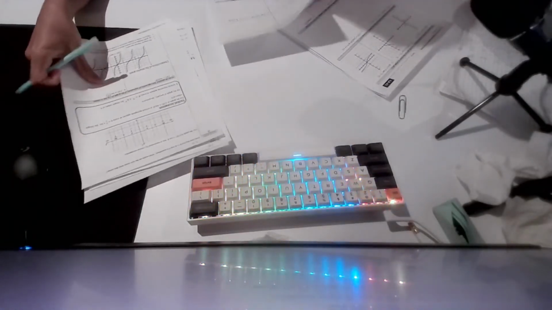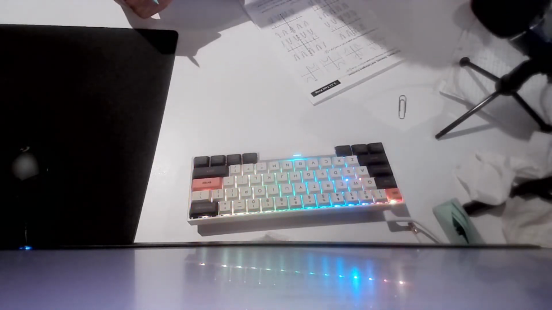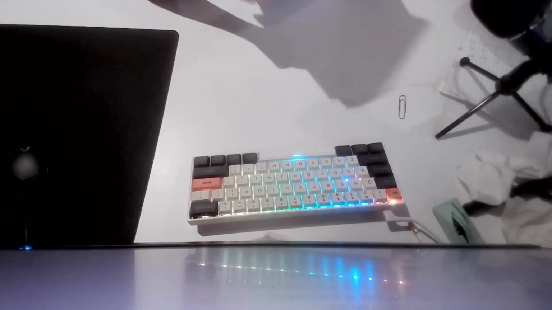It's at the bottom, it says 3.9. It says it at the top. And this says it here, and this says it here. Alright.